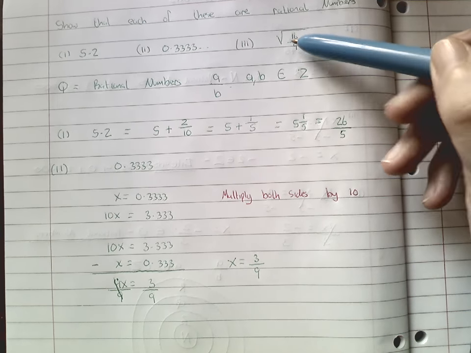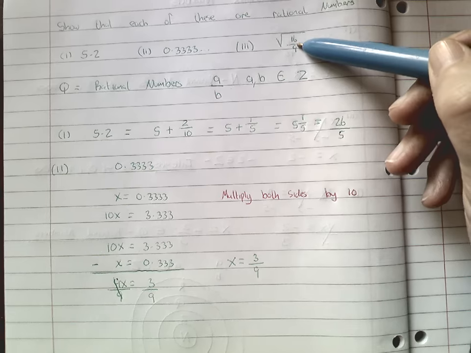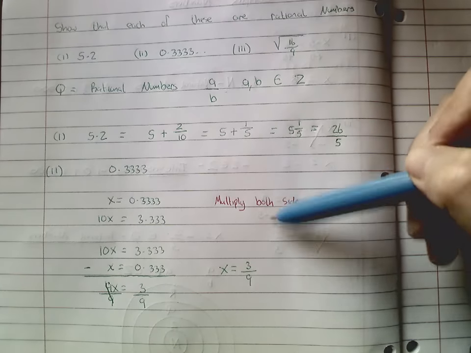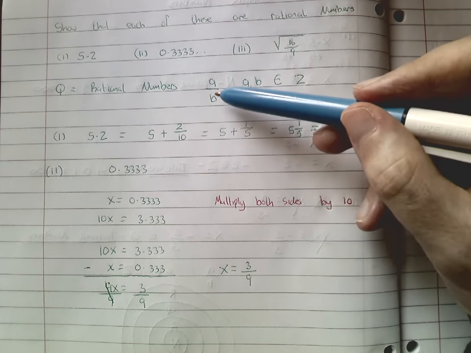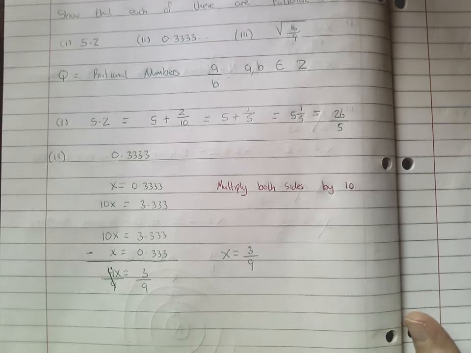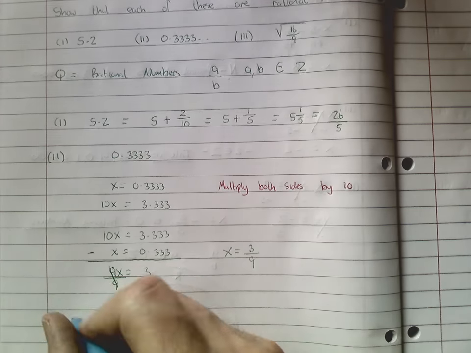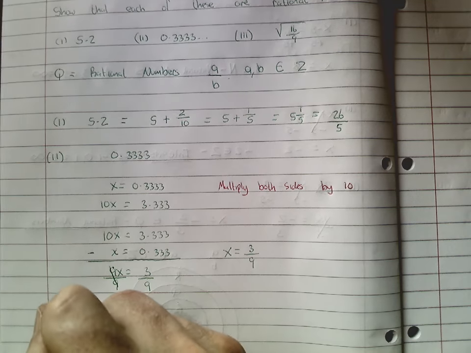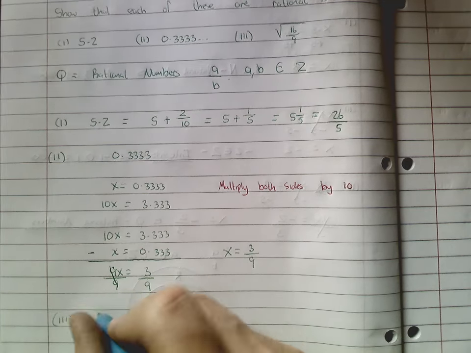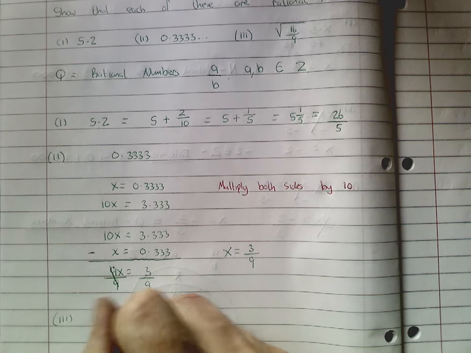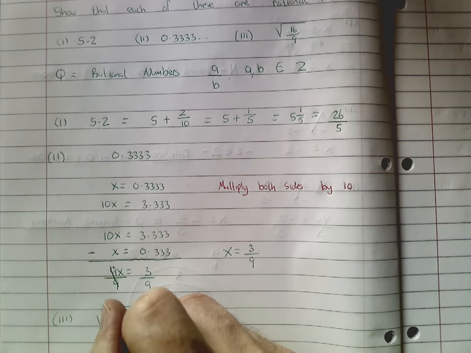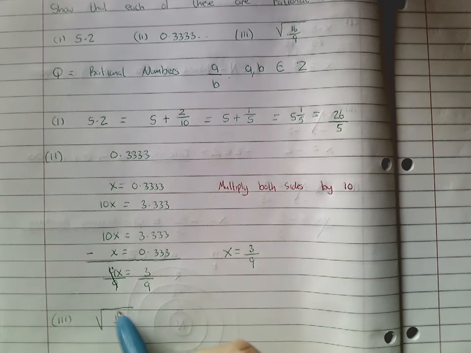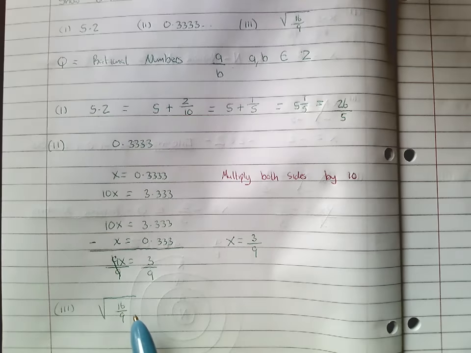So then finally, if we have a look at this one here, can we write this as a rational number? Can we change this into a fraction in this form here, a over b? So what we can do, we'll have a look at this. If we take question 3, it's the square root of 16 over 9. So 16 over 9, we can rewrite this.